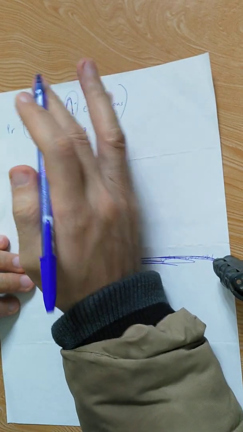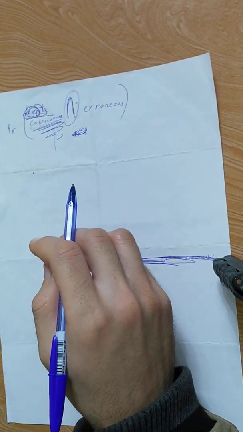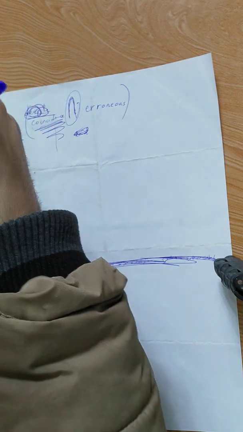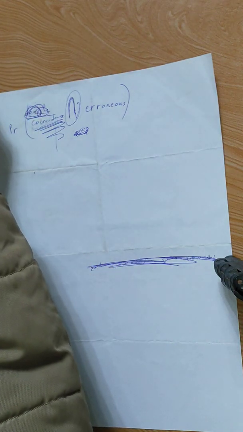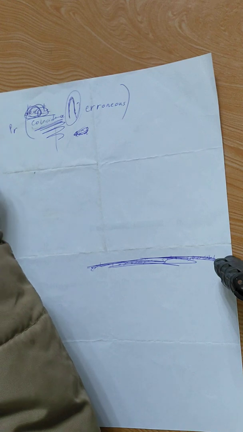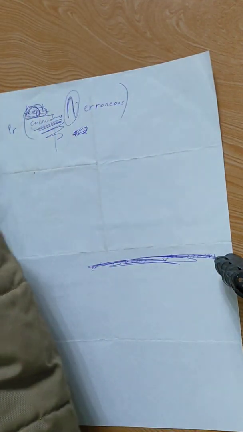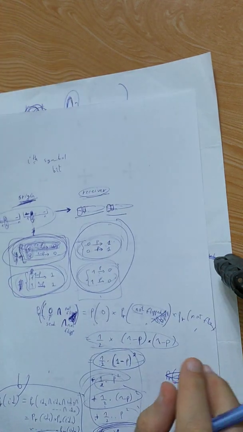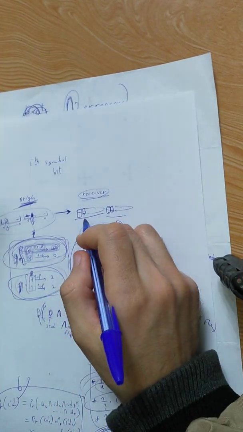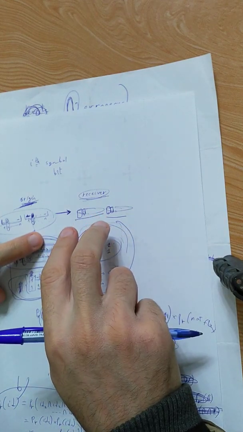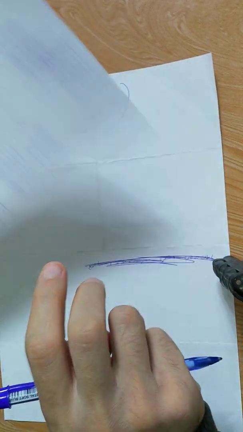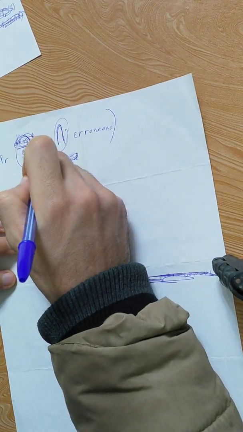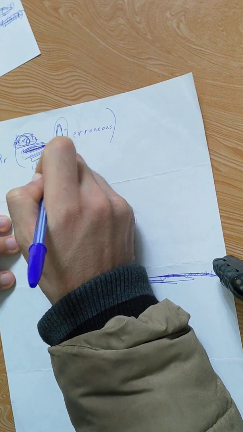What is the meaning of coincidence? They coincide means that they are identical, completely identical.